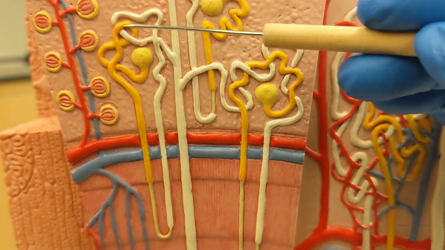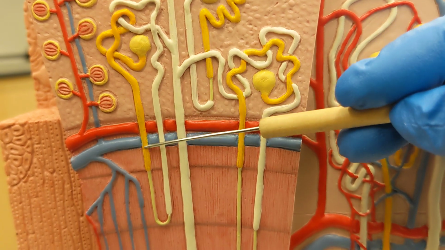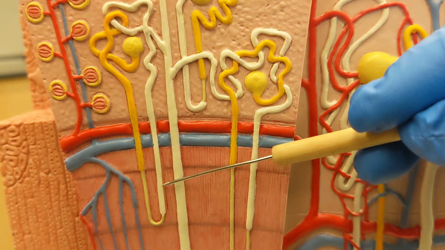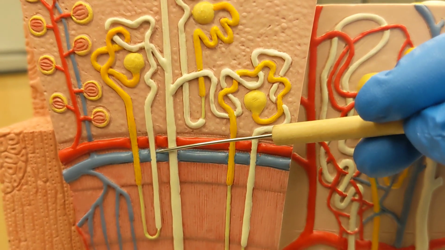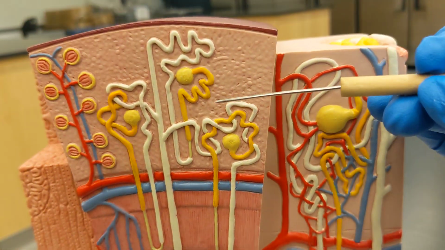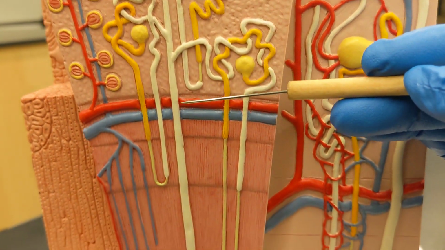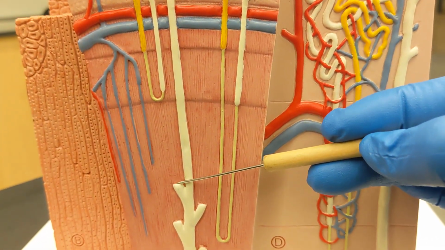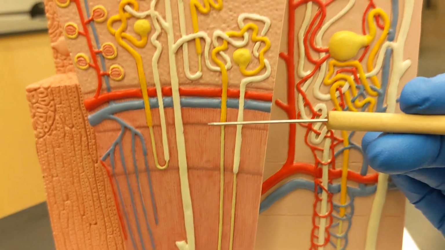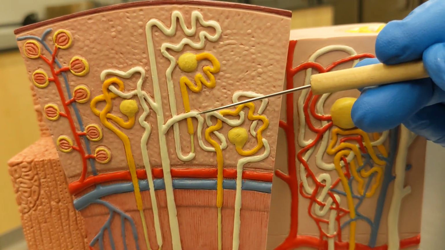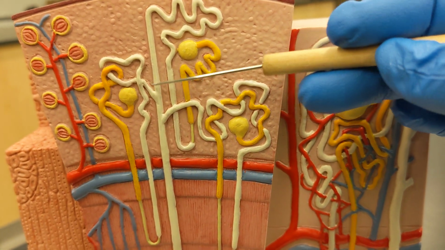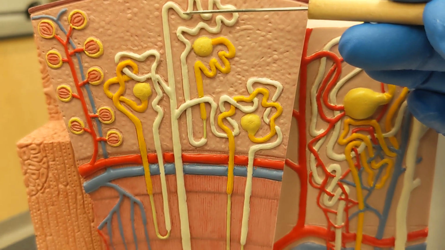Similarly, once you find the PCT, you know which one is the descending limb and which one is the ascending limb, regardless of which side they're oriented on. Okay. Also, the collecting duct here, we can see has a lot of different branches. Right? Also, each collecting duct collects filtrate from multiple distal convoluted tubules. Okay.